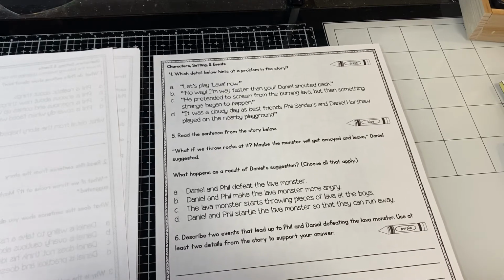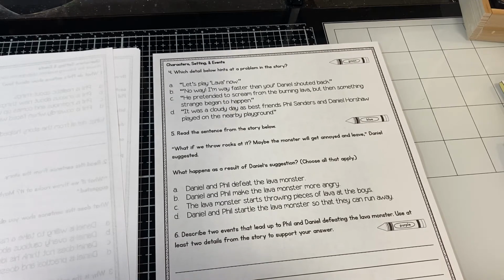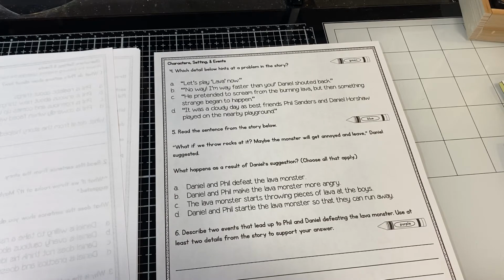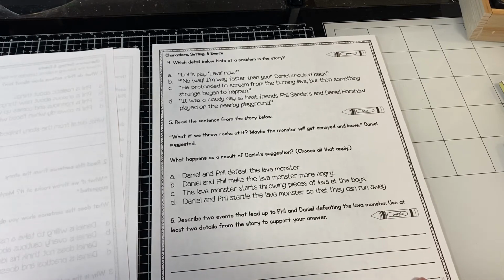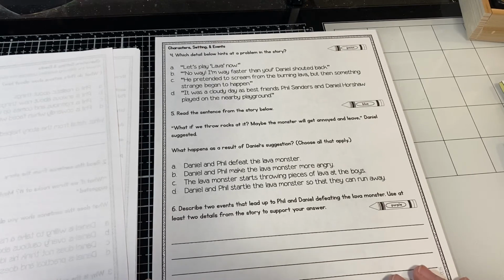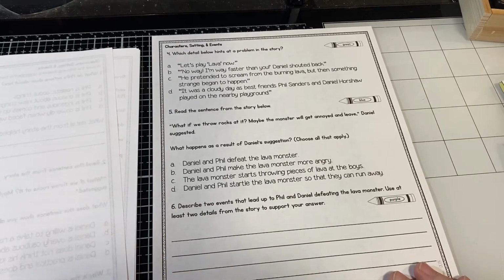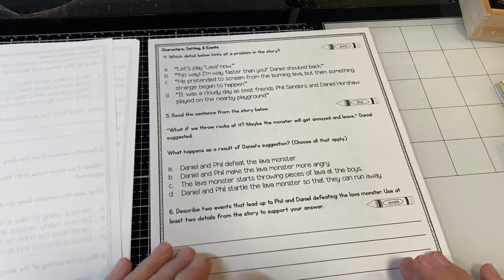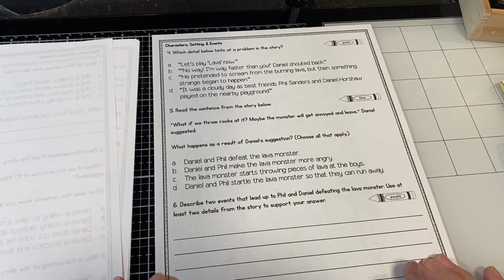Question number 5. Read the sentence from the story below. What if we throw rocks at it? Maybe the monster will get annoyed and leave, Daniel suggested. What happened as a result of Daniel's suggestion? Choose all that apply. So if all of those things happened, pick them all. If only some of them happened, pick the ones that did. Remember, you're looking for a result of Daniel's suggestion.